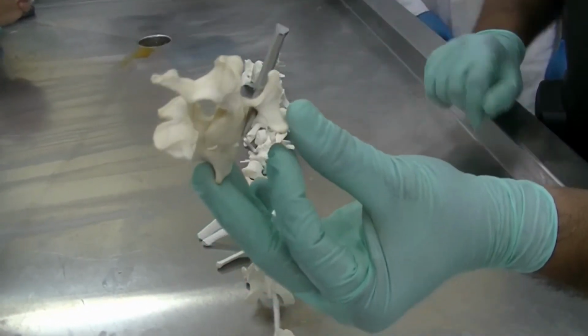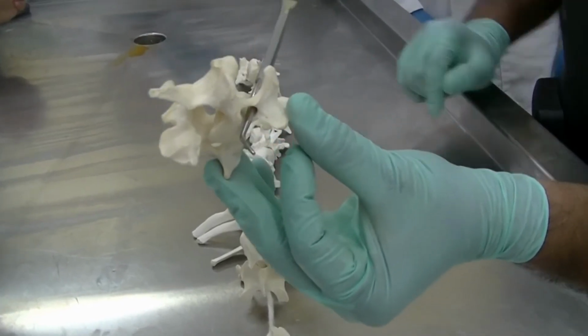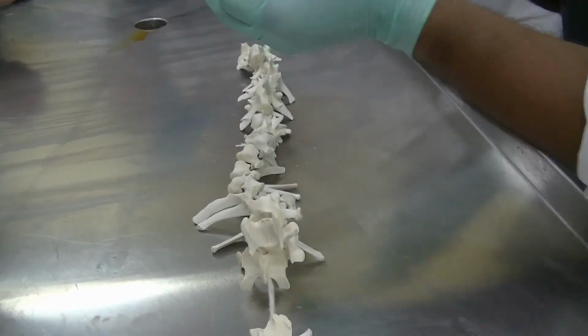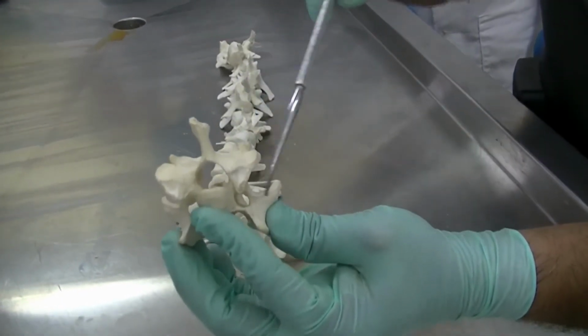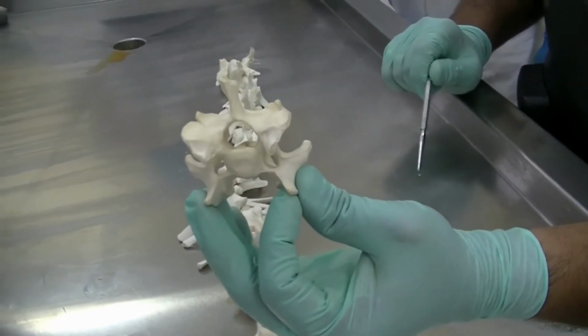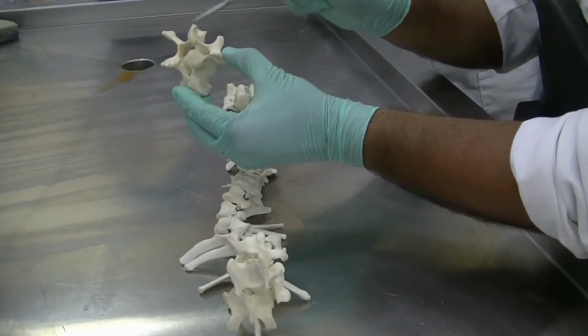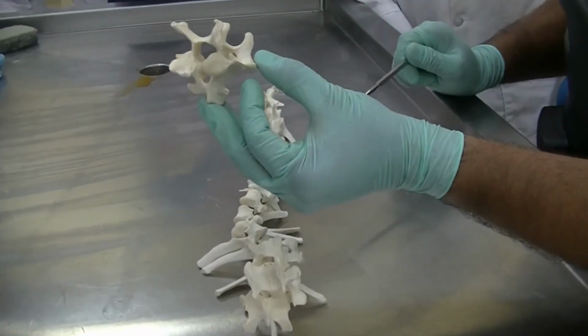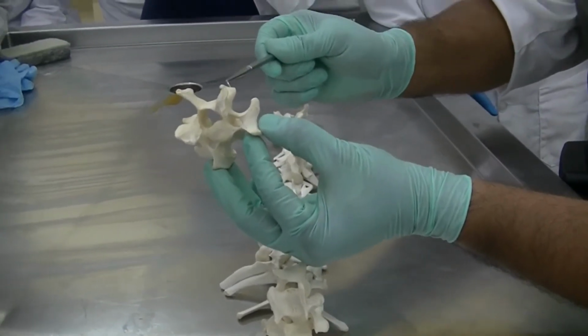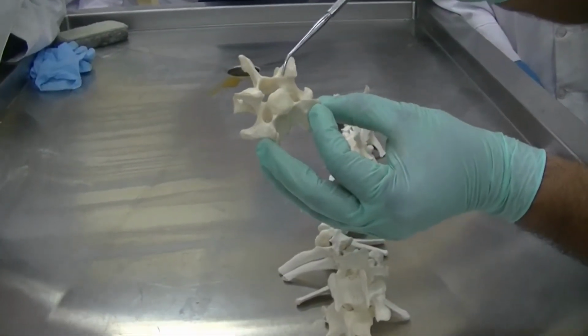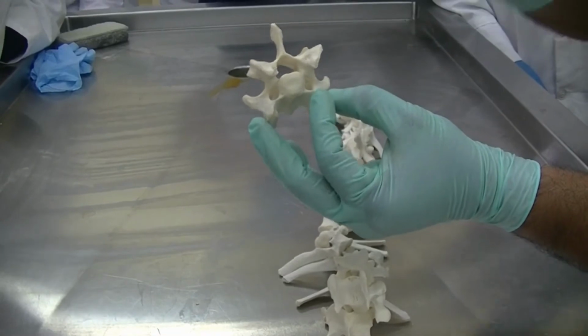What structure is that? Transverse foramen. Okay. What about this one here and this one here? This one and this one. Yeah, that is the caudal articular process with the articular surface. That's the cranial articular process with the articular surface.